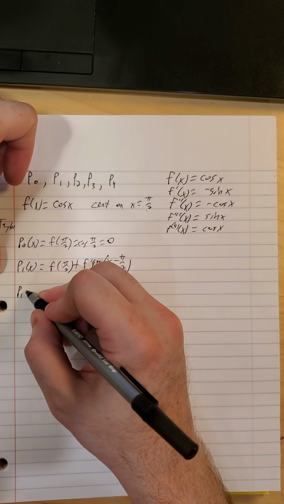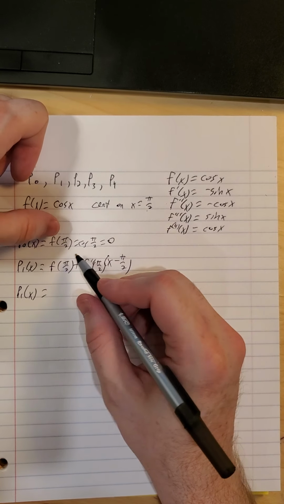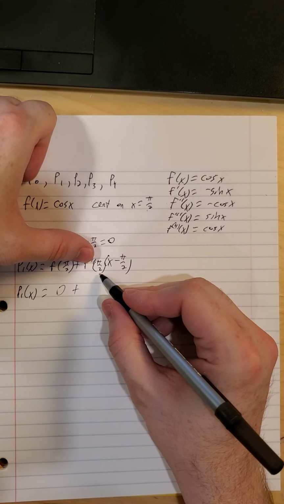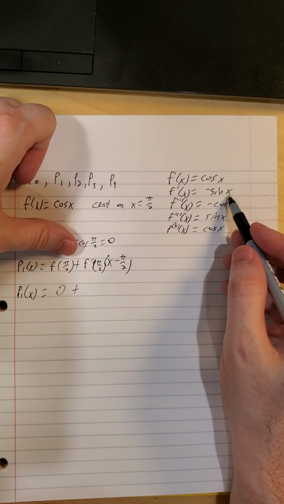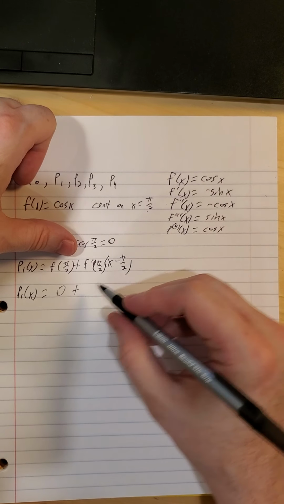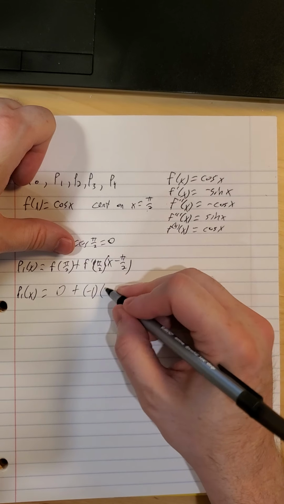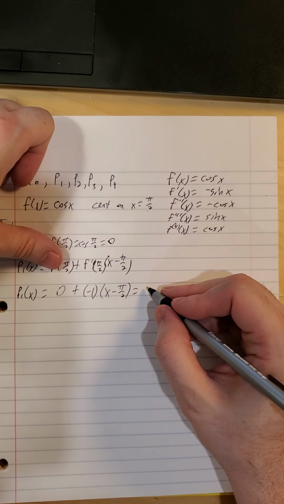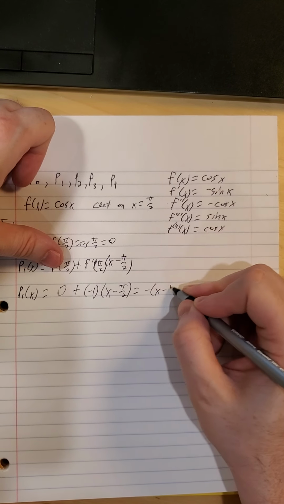And then we just fill in what we know. So f of pi over 2, we already established that was 0. f prime of pi over 2, sine of pi over 2 is 1, and we have the opposite, so negative 1 times x minus pi over 2. So that polynomial turns into just the opposite of x minus pi over 2.